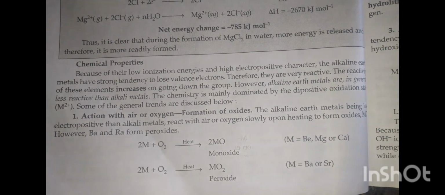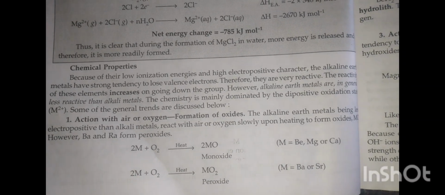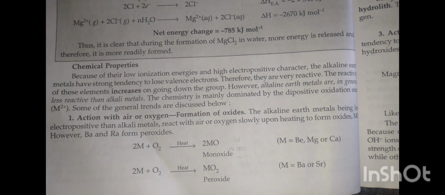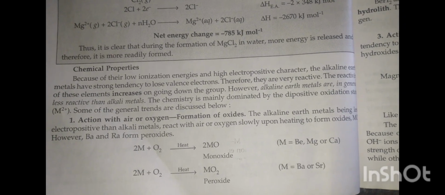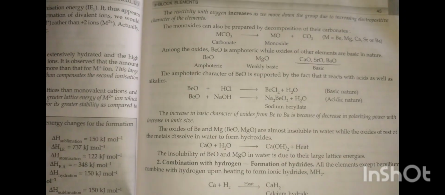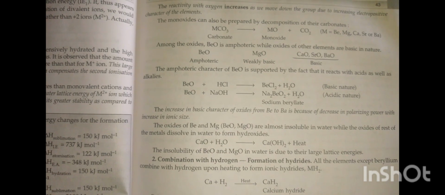First is action with air or oxygen, formation of oxides. The alkaline earth metals, being less electropositive than the alkali metals, react with air or oxygen slowly upon heating to form oxides. The reactivity with oxygen increases as we move down the group due to the increase in electropositive character of the elements. The monoxide can also be prepared by decomposition of their carbonates.